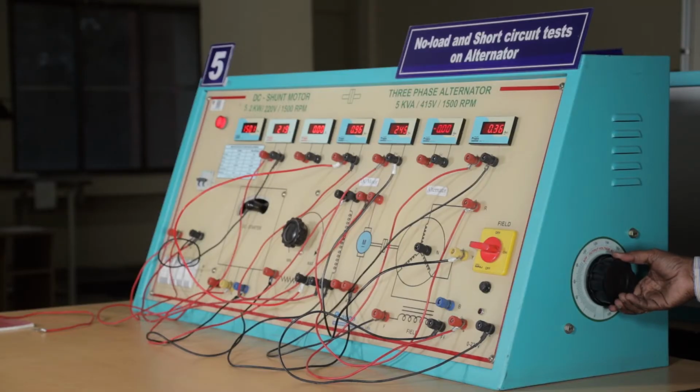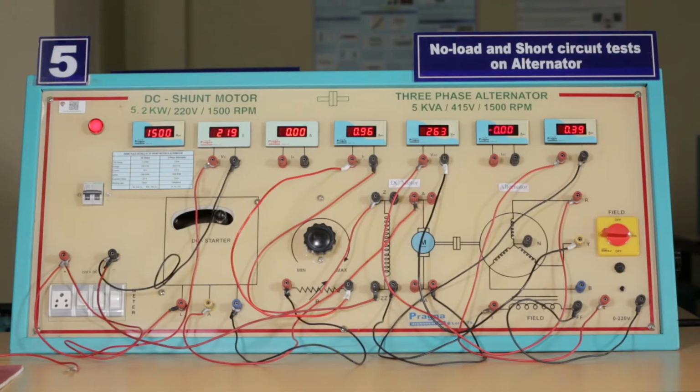Increase the excitation and measure the voltage and the current. Now the voltage has to be 415 volts, so increase the excitation to measure the voltage up to 415 volts.